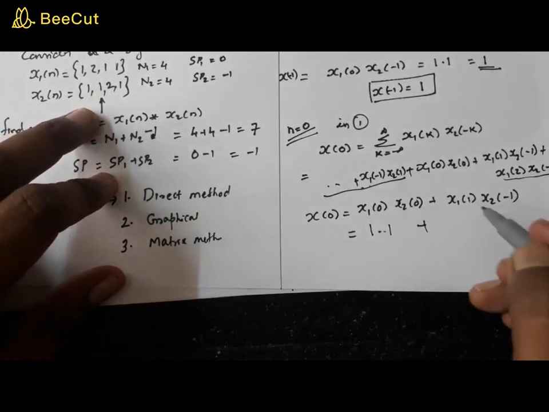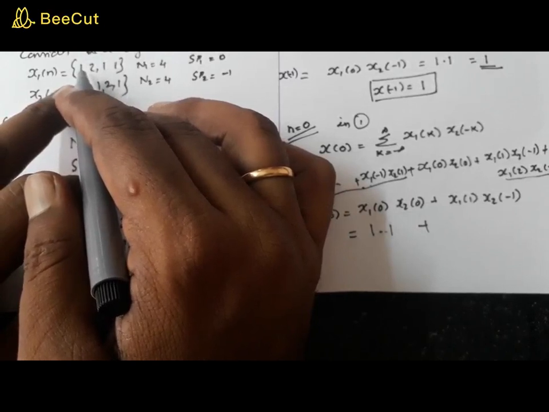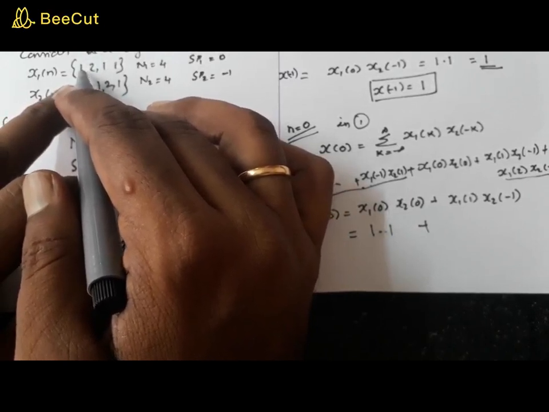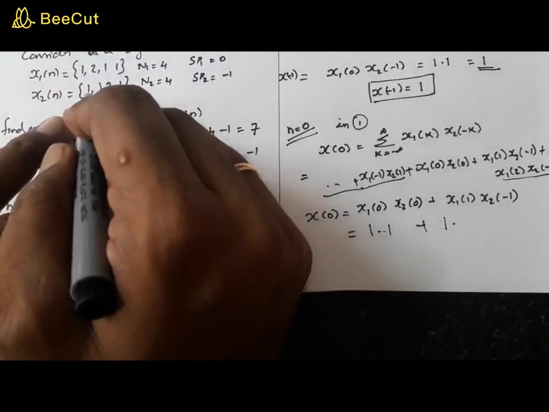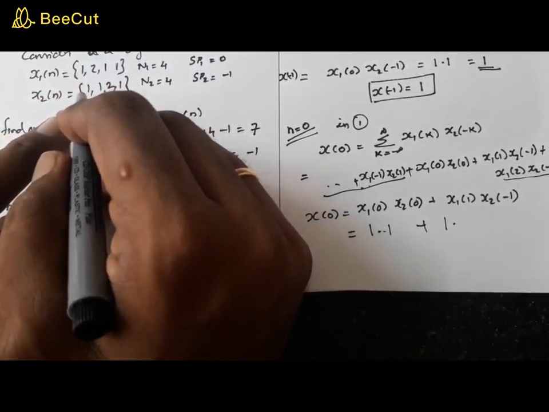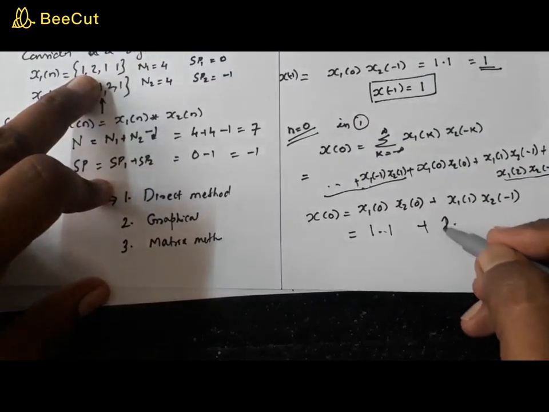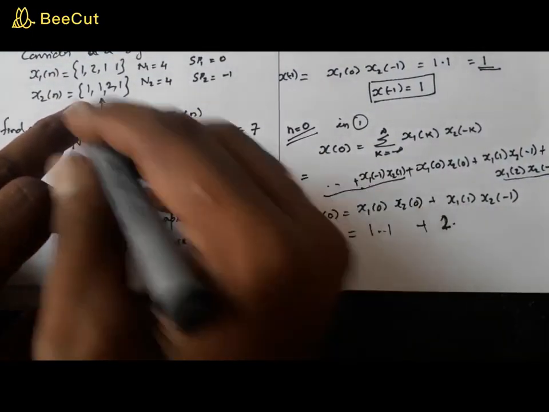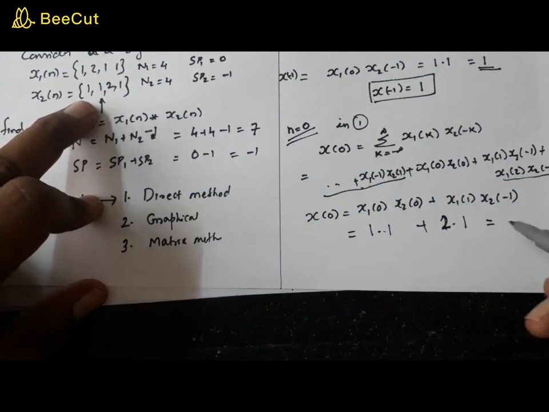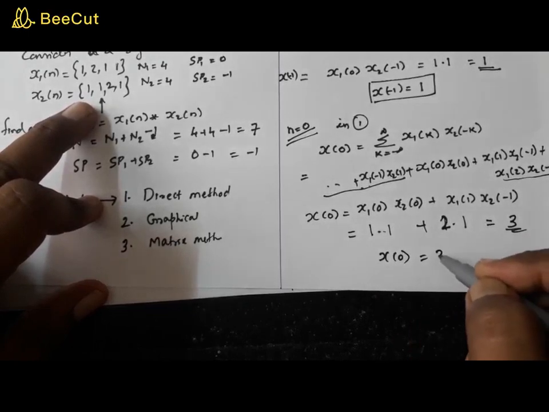Then plus, what about x1 of 1? x1 of 1 is 1. Now what is x2 of minus 1? x2 of minus 1 is this one, right? Now x1 of 1 is 2, while x2 of minus 1 is 1. So this is 2 plus 1, the answer is 3. That is, x of 0 is equal to 3.